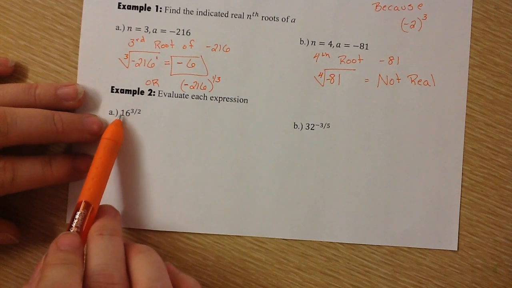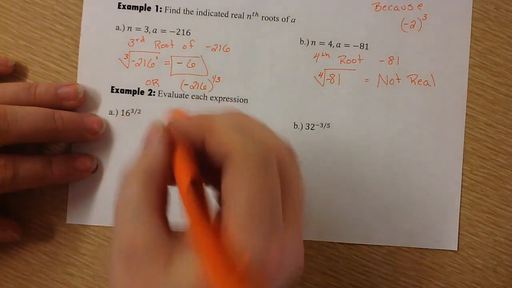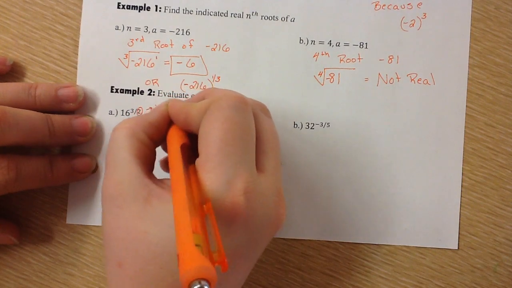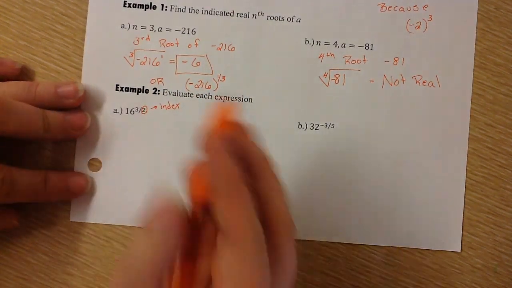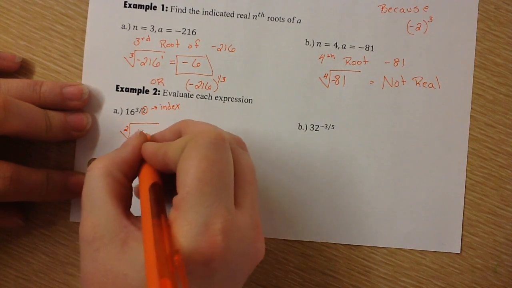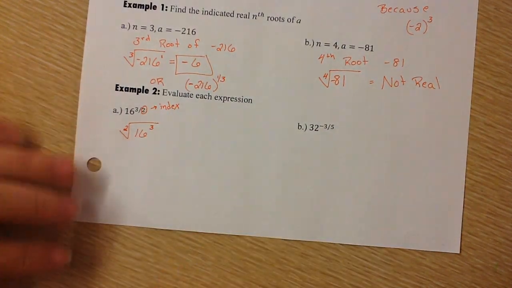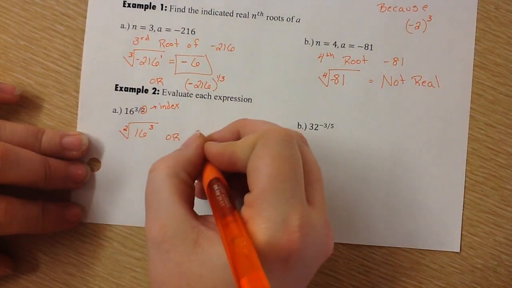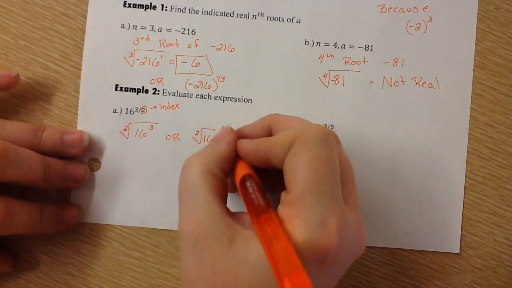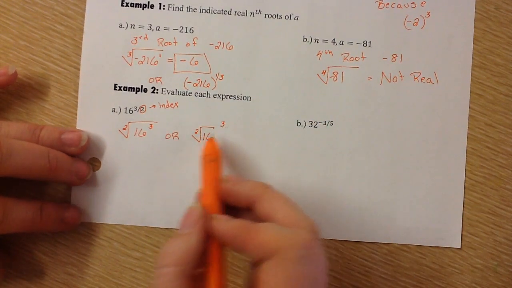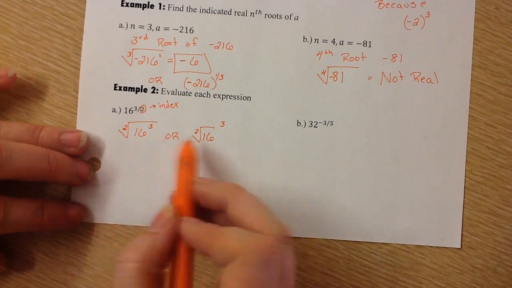If you notice, this is 16 to the 3/2. So this 2 here is my index. The denominator of that fraction is the index. So this tells me I'm taking the square root of 16 to the 3rd. Or I could think of it as the square root of 16, to the 3rd out here. So I could do the square root first and then the 3rd.